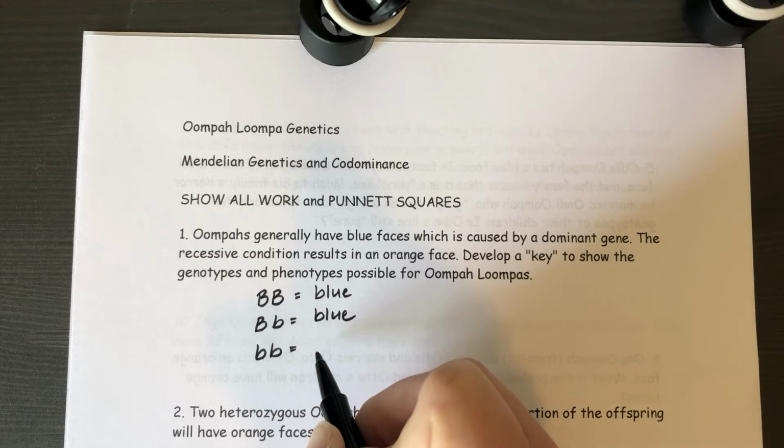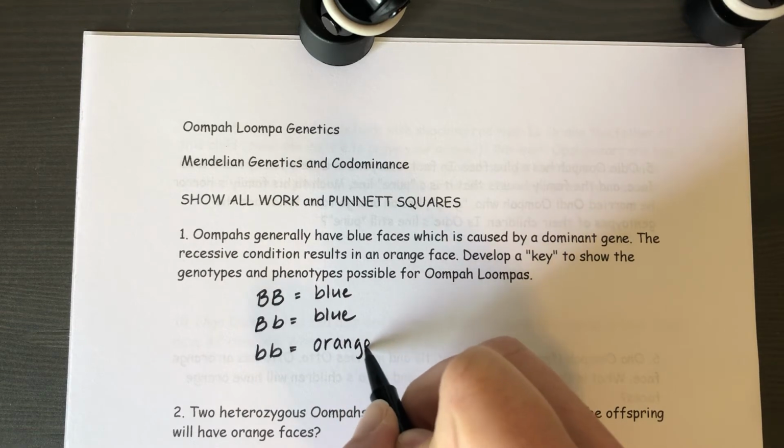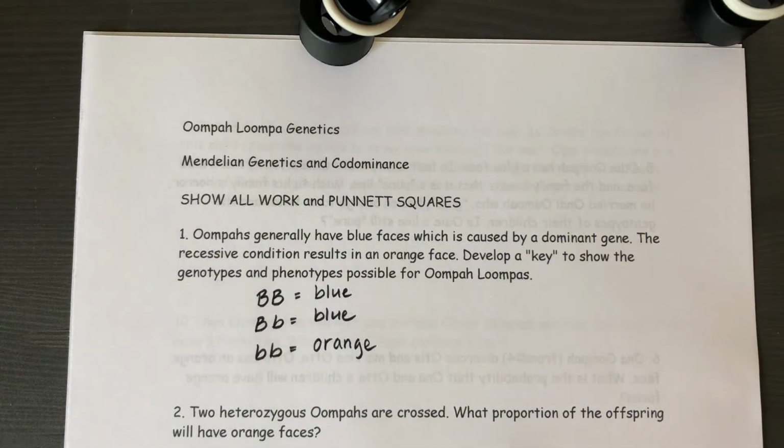And homozygous recessive is where we're going to see orange faces. So this is going to be your key as you move forward. If we all use the same key, it'll make it easier to go over it. If for some reason you use a different letter, don't panic. It's not a big deal.